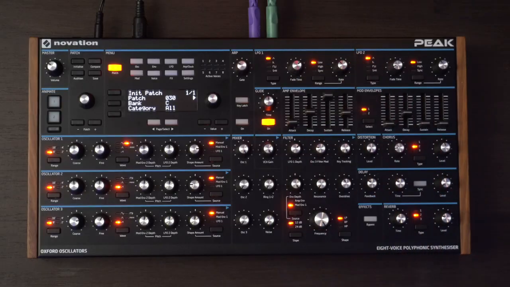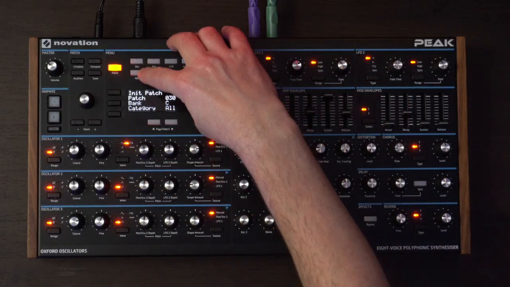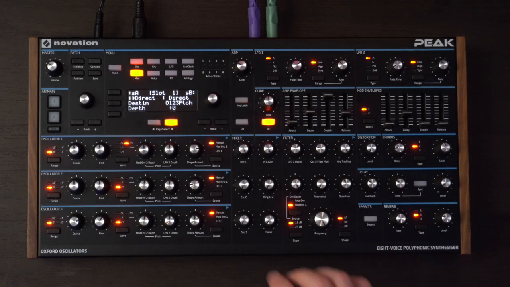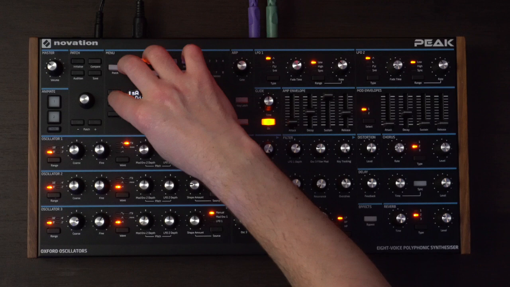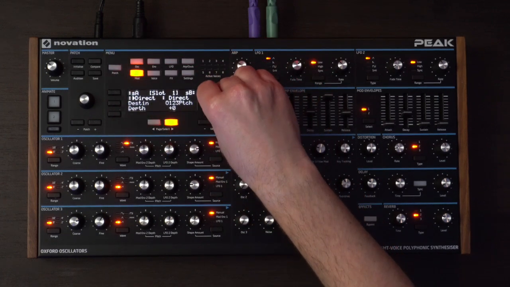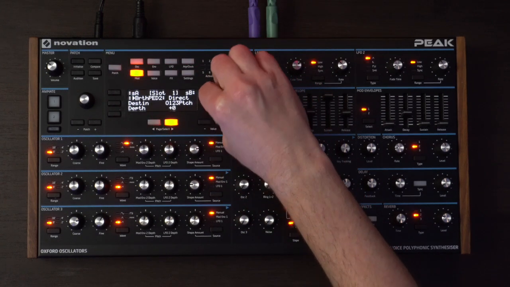So some things to consider when looking at modulation is what is being modulated. Is the pitch being modulated? Is the volume or amplitude being modulated? Is it a smooth modulation like you would get from something like an LFO? What's the rate of the LFO? And if we cruise over to the modulation matrix, you can see, if we keep it as direct, these are all of the things that can modulate.